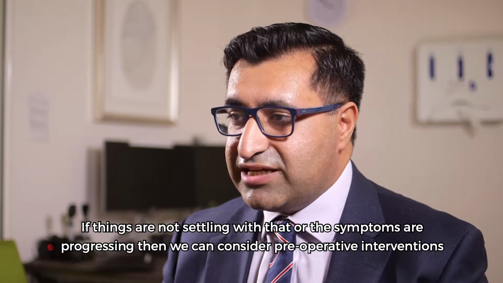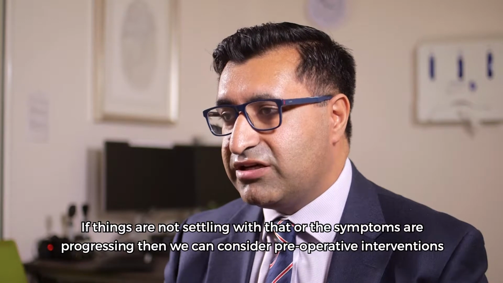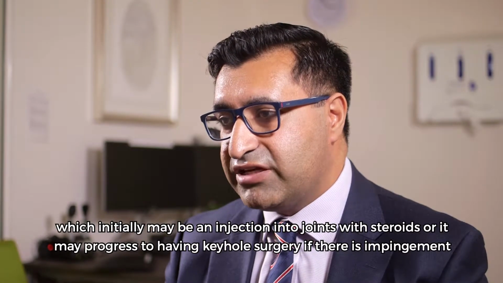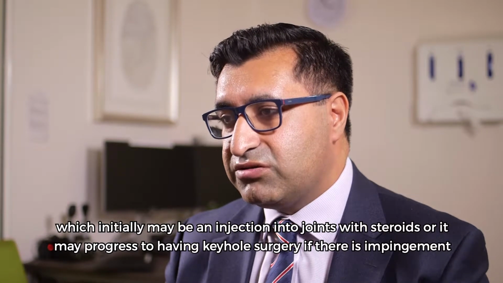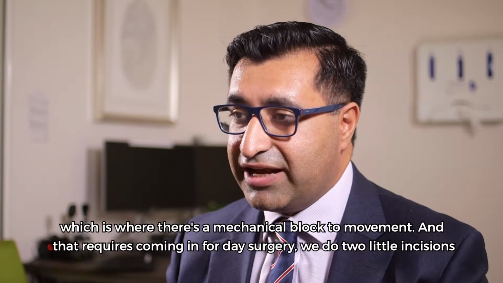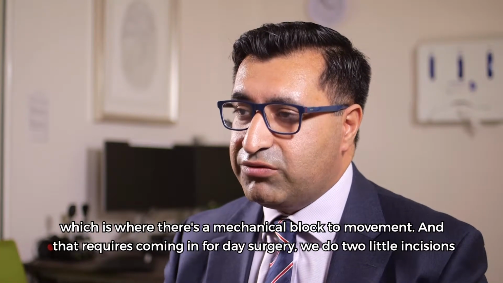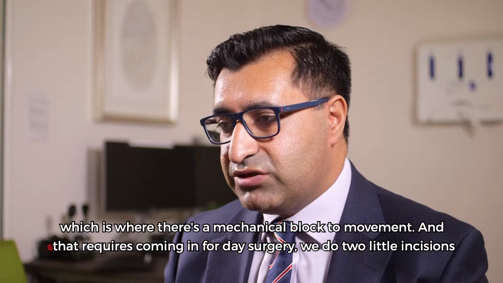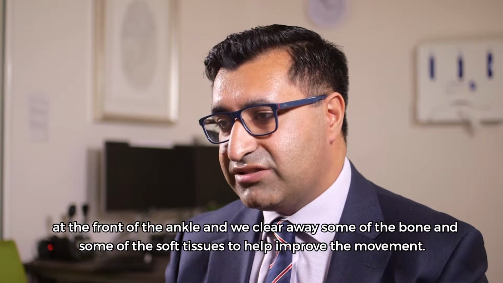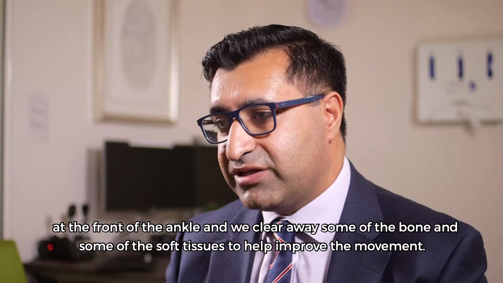If things are not settling with that, or the symptoms are progressing, you can consider operative interventions, which initially may be an injection into the joint with steroids, or it may progress to having keyhole surgery if there's impingement, which is where there's a mechanical block to movement. And that requires coming in for day surgery. We do 2 little incisions at the front of the ankle, and we clear away some of the bone and some of the soft tissues to help improve the movement.